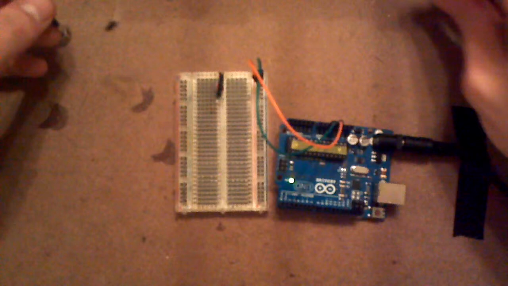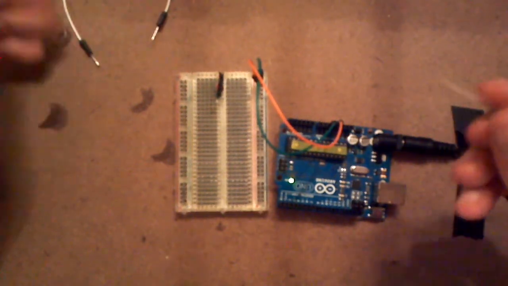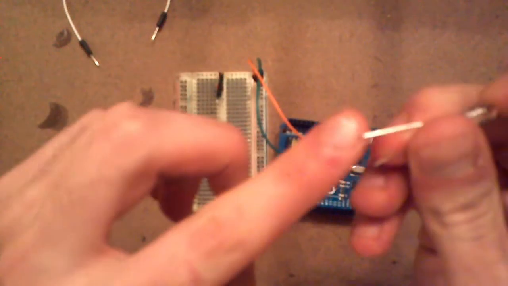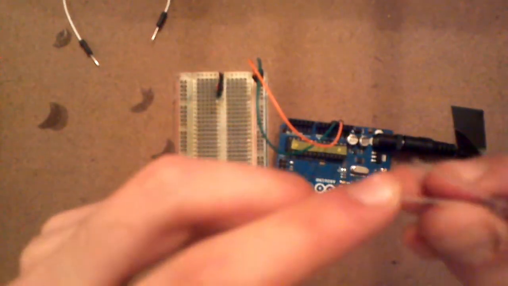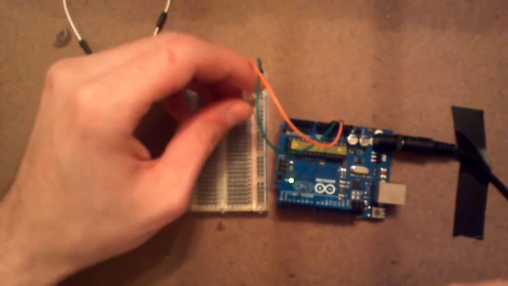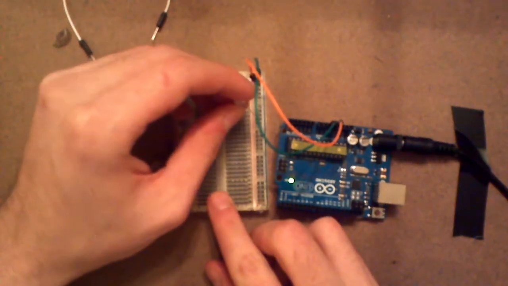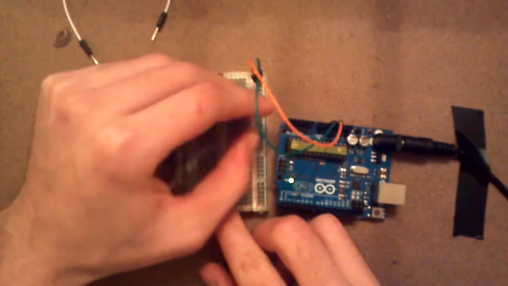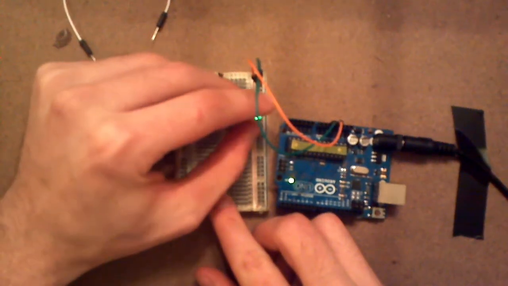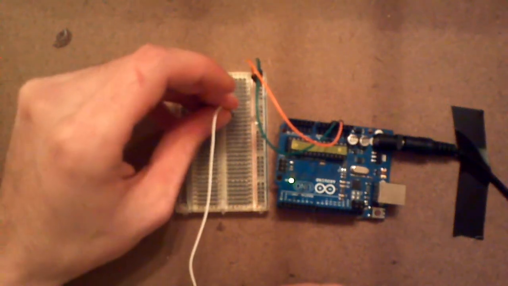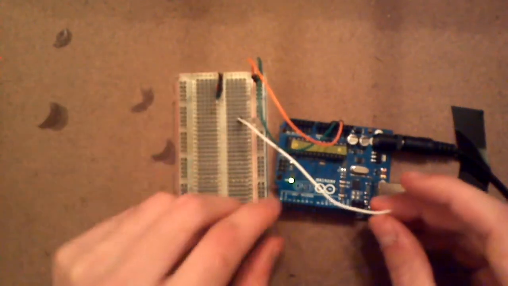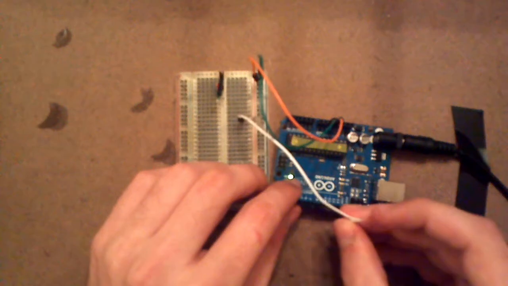So what we want is for our signal, our high to low, to be coming in to this positive accepting receptacle, and then the other side is to ground. So I'm going to plug one side into the ground, and then the other side into any of these rows over on this side. And then I'm going to go from the row that I plugged it into over to pin 13.